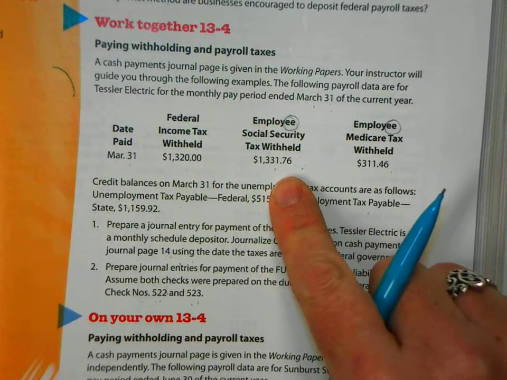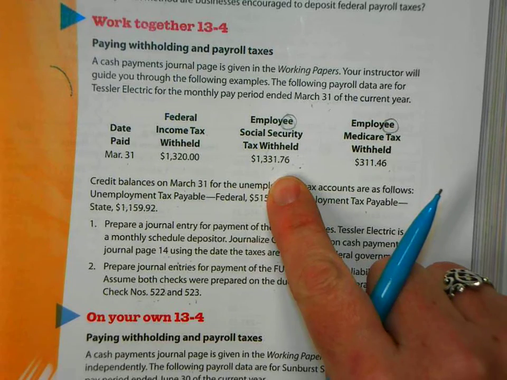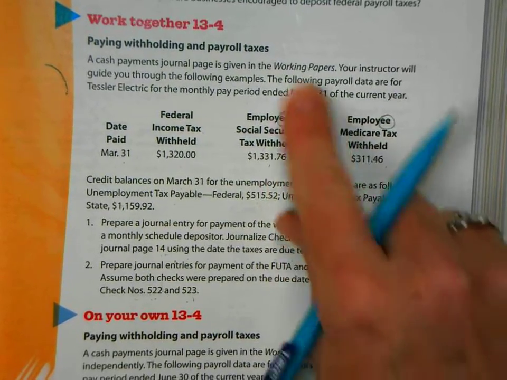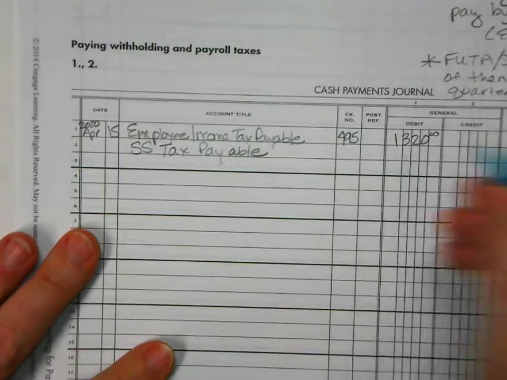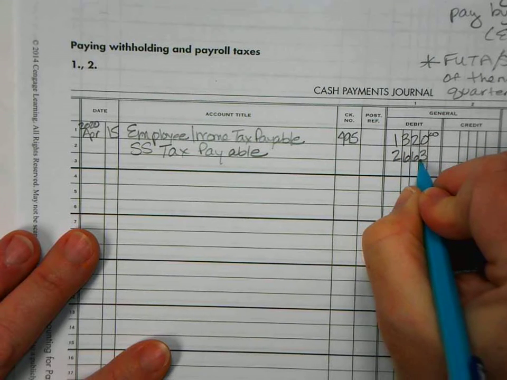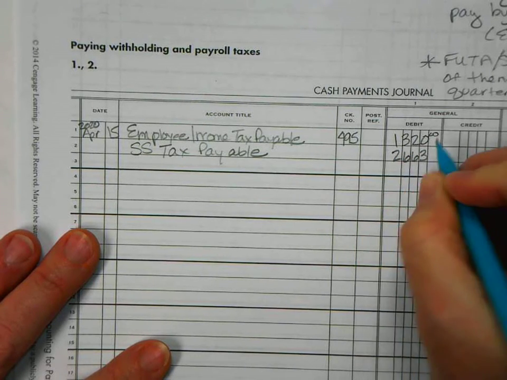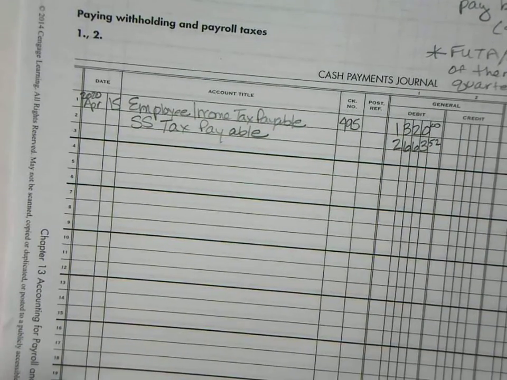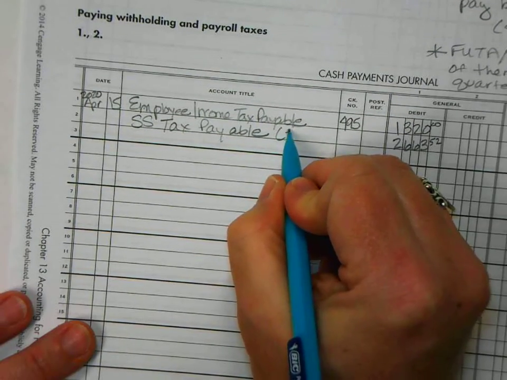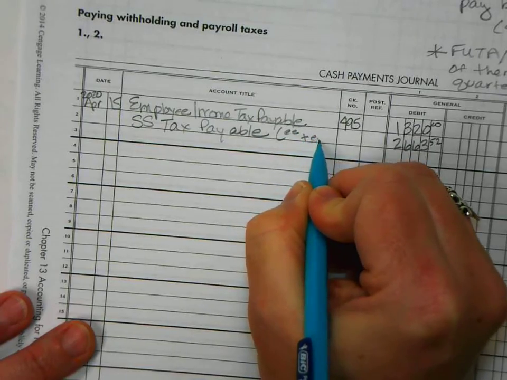Okay, and again, like y'all said earlier, we got to double that. So 1331.76 times 2 will give us the employee plus the employer match. Okay, so that'll be 2663.52. Okay, and you might want to put a note out there. This is employee plus employer.